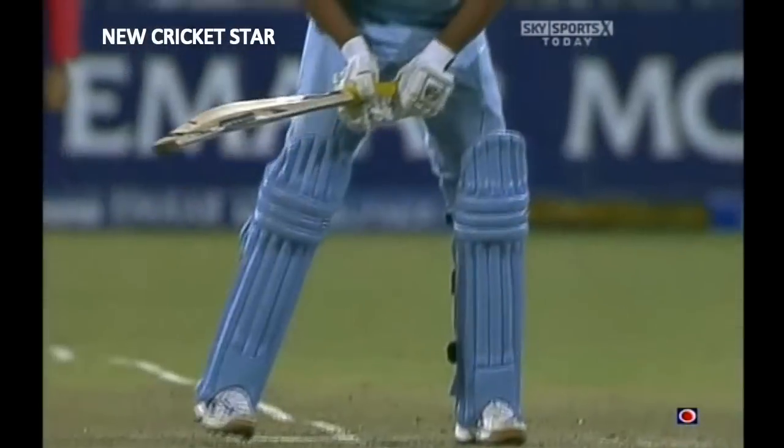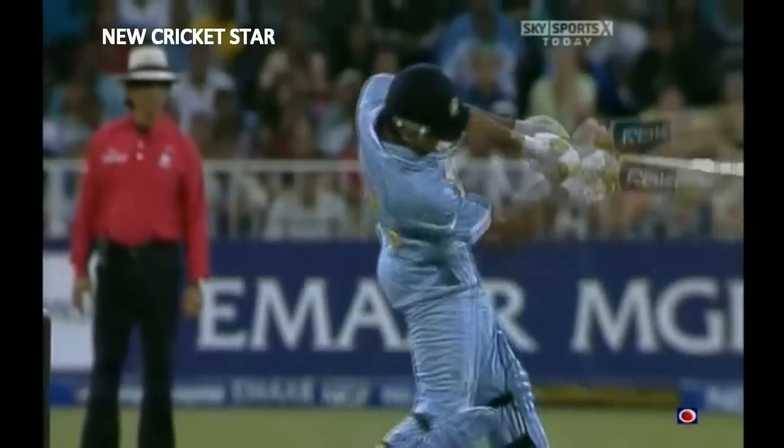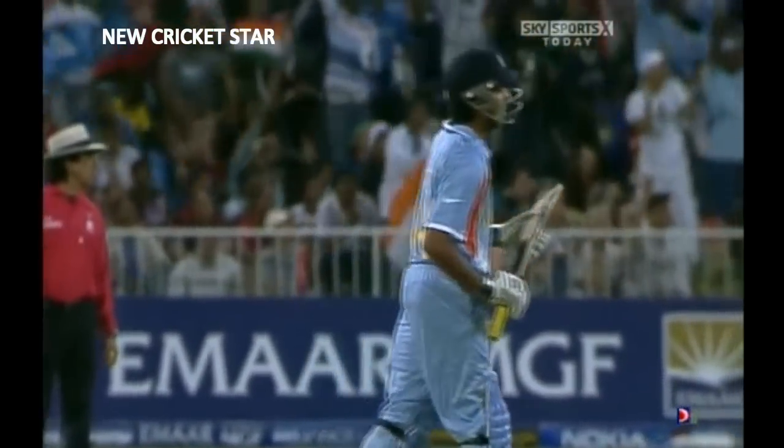Well, this young man has been a real find for India. Played brilliantly the other night against South Africa in that huge win for India. And here he is, cool as you like, and sensibly hitting very straight.